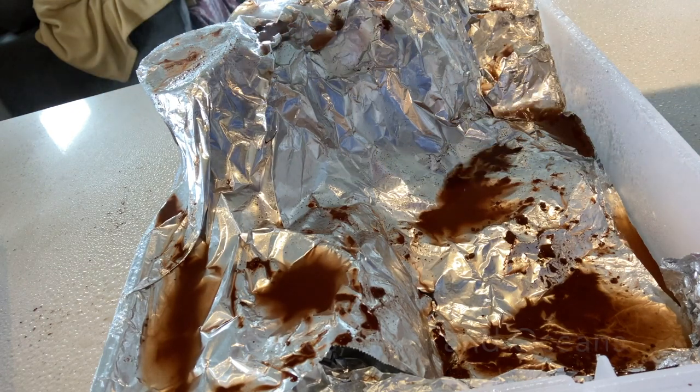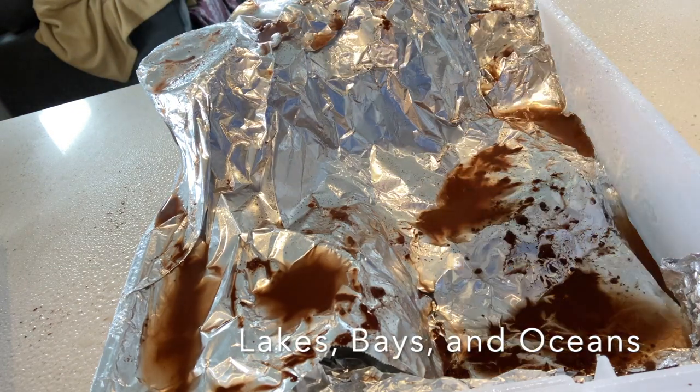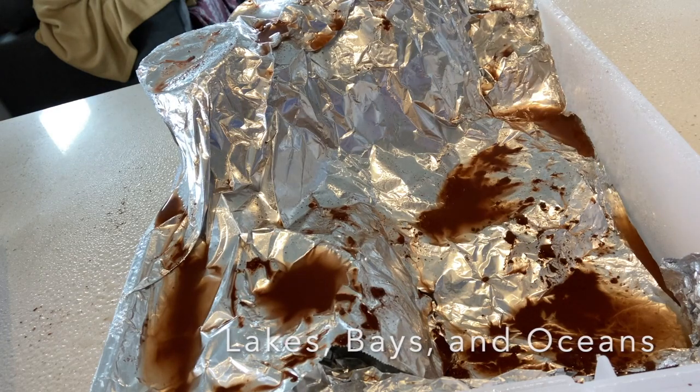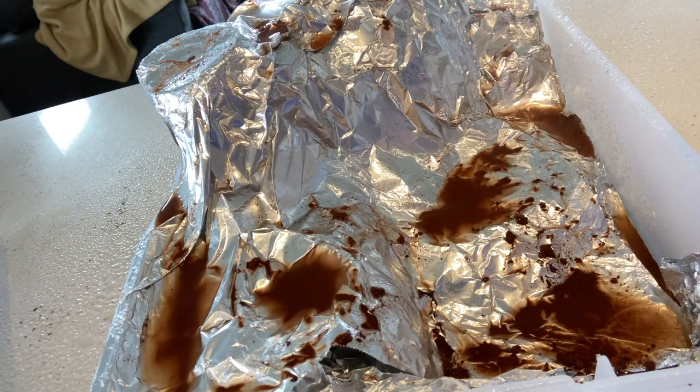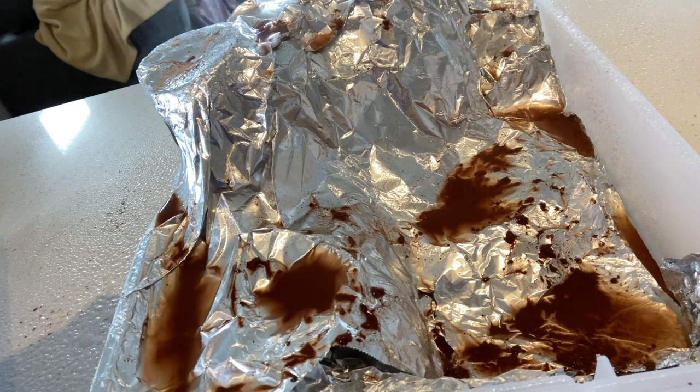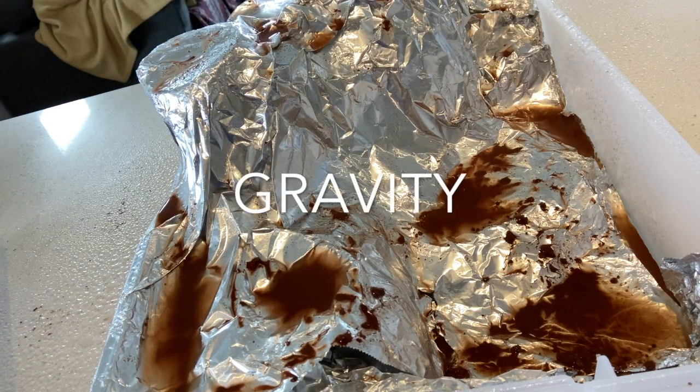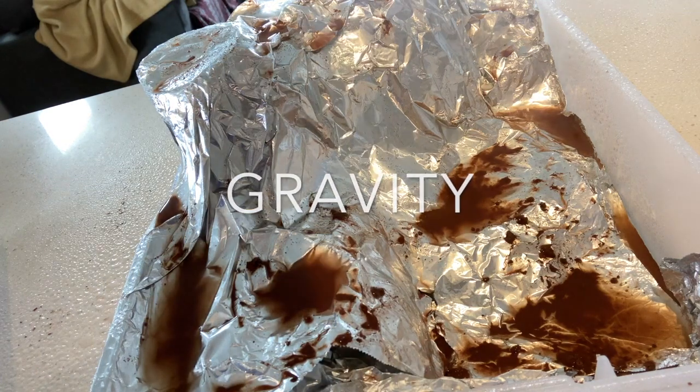The lower portions of our watershed represent lakes, bays, and oceans. What force brings the water down the hills and mountains? The force is called gravity.